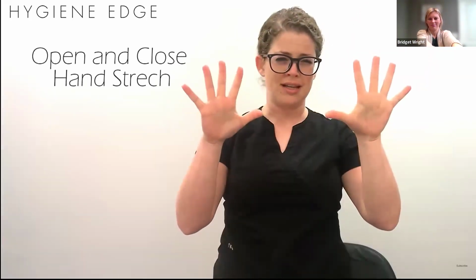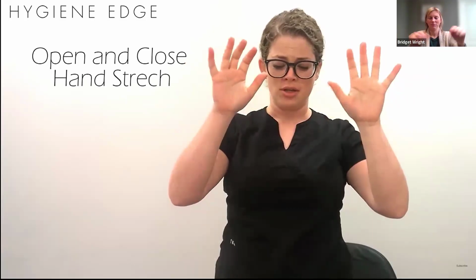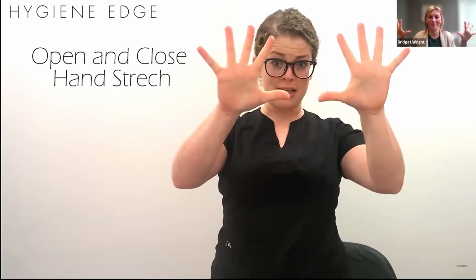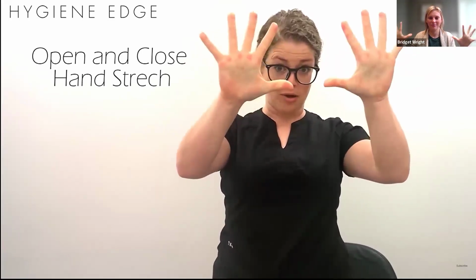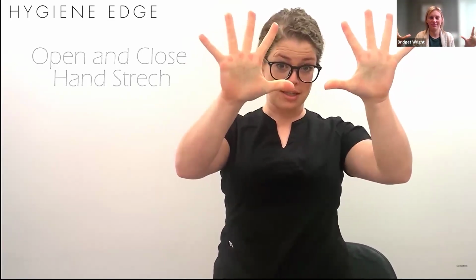This exercise increases the circulation in your hands. So you literally just stretch your hands out like this, and then close them up really tight, and then out like this, 5 seconds, and then close them tight for 5 seconds, and out again. And you can do that 5 times, and that will increase the circulation in your hands.